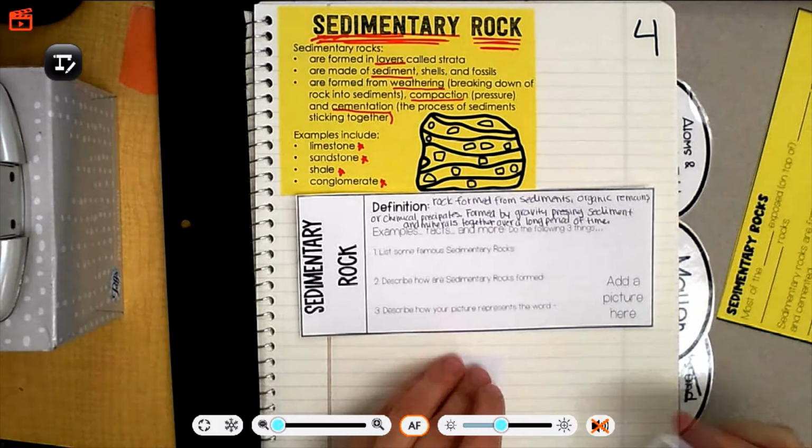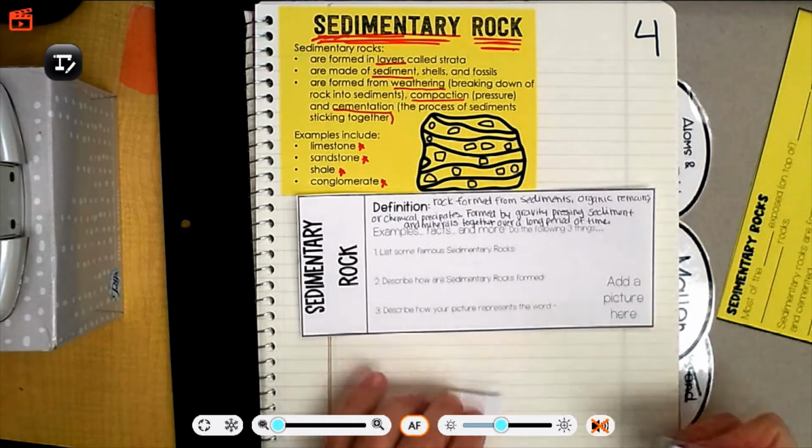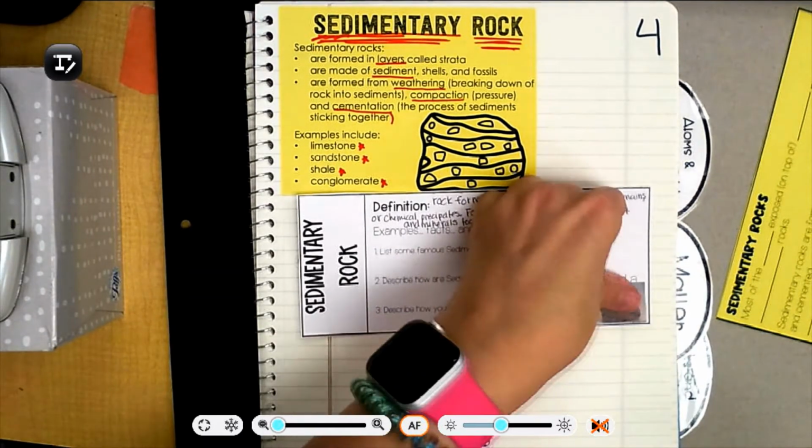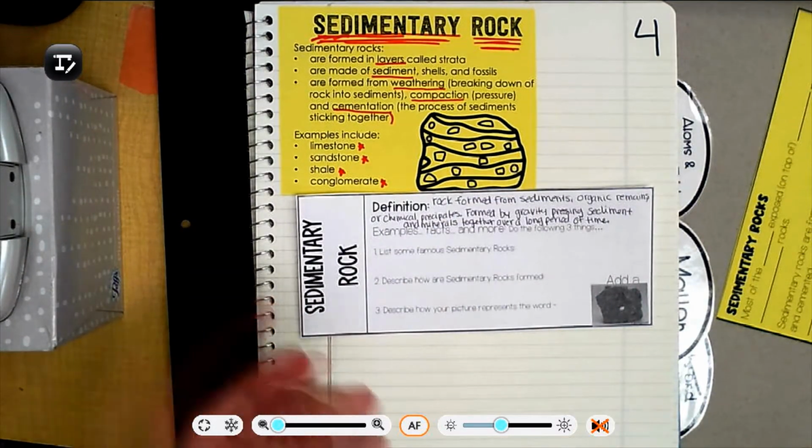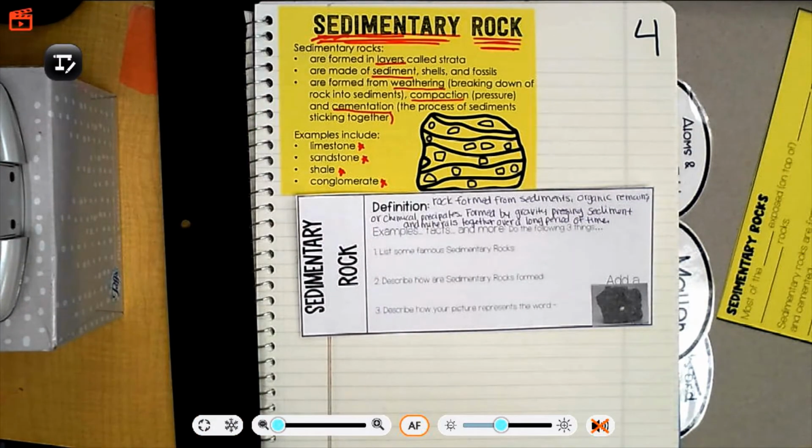So this would be the picture for conglomerate. So tell me how this picture represents the word sedimentary rock. Oh my gosh, it's one of these. And on here I also have a picture of another one, but I can't find it right now. We don't need it.